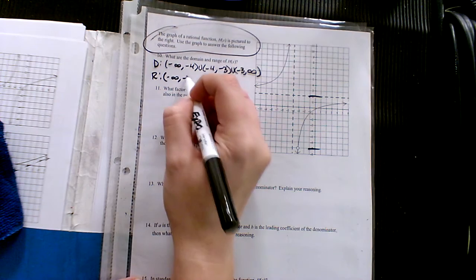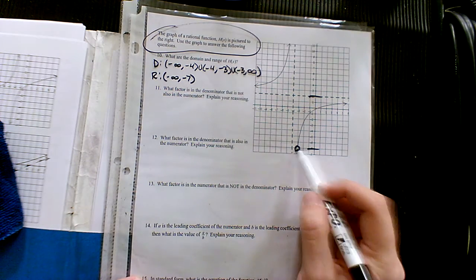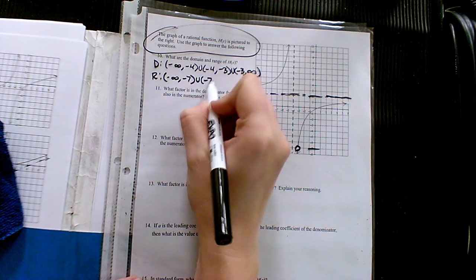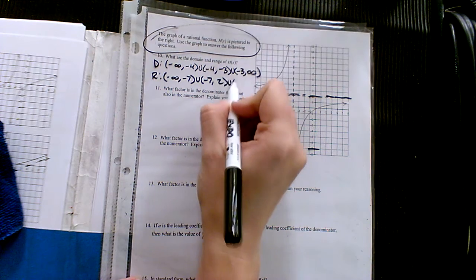Go to Autumn. -7 and 2. Because? That's good. The hole and then the horizontal asymptote. So again, that hole, we have to skip over it. This time it's a y value. And then the horizontal asymptote is another y value that doesn't exist. So we'll skip it. So far, so good.